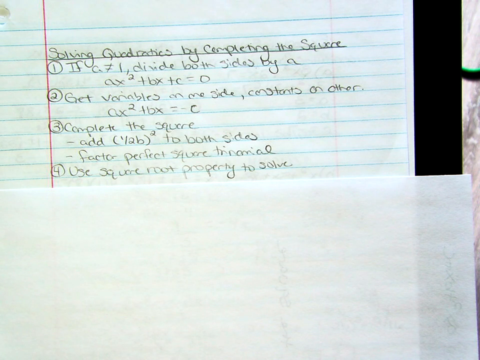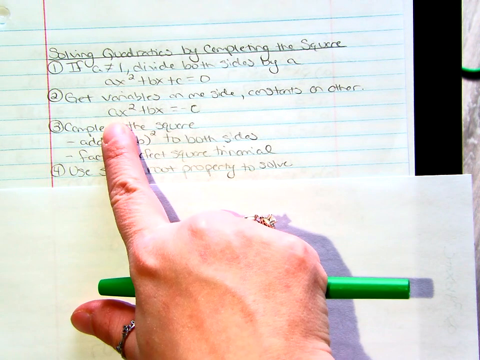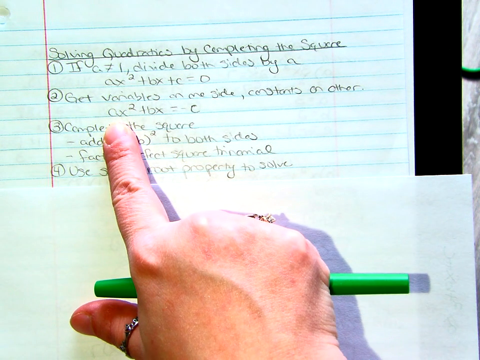After that, what you want to do is get all your variables on one side and your constants on the other. So again, this is different than when we factored. So we're going to have everything over here on the left-hand side that has an x term. And if you don't have an x term, we're going to move you over to the other side.